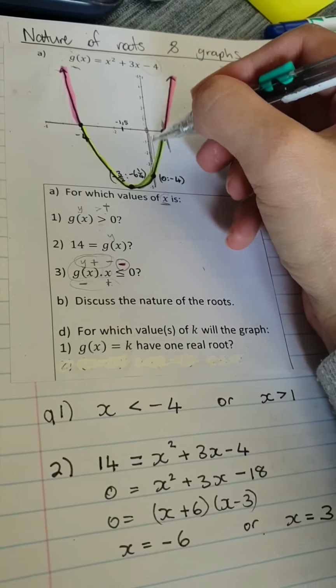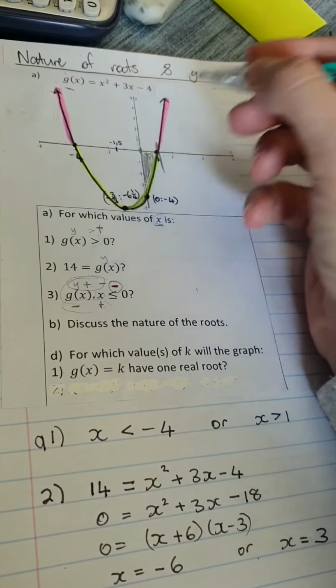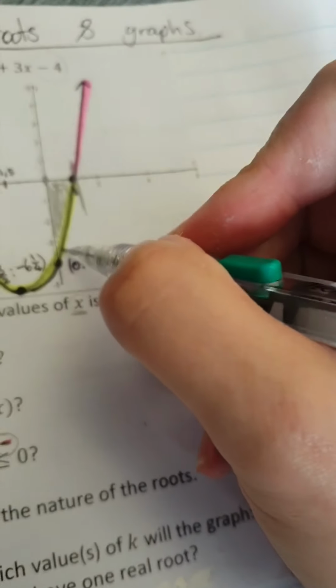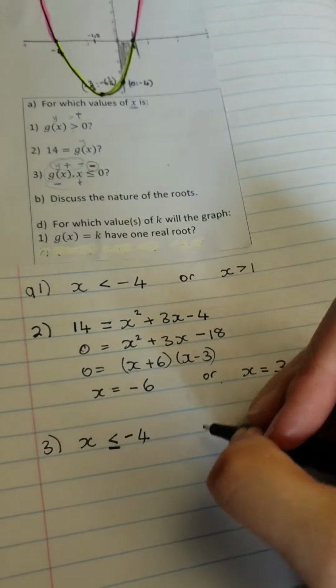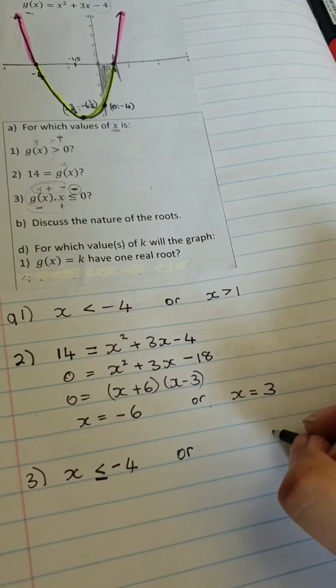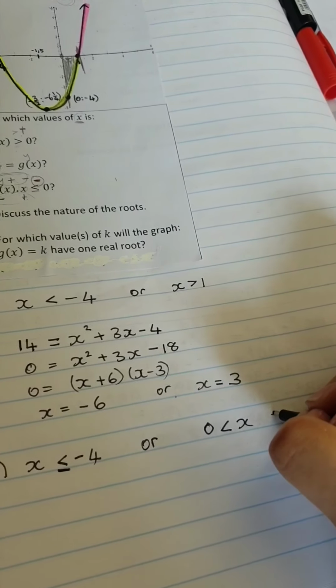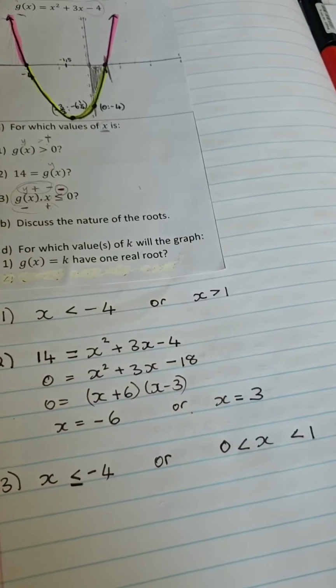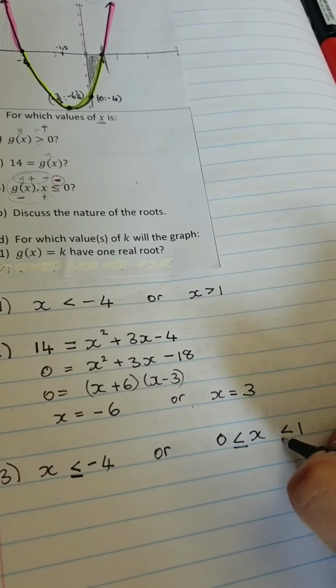So this whole bit here, let me color it in for you. That whole bit there, I'll get a negative answer if I multiply those two things. So that will also be where x lies between 0 and 1. And let's have a look. That's included, included, included.